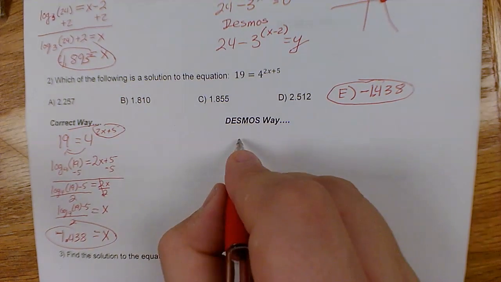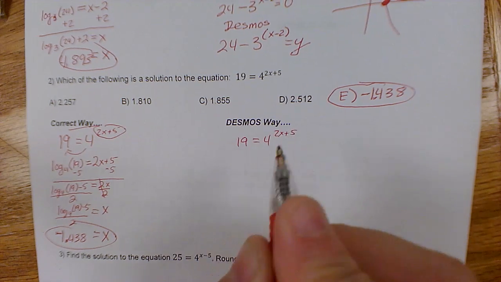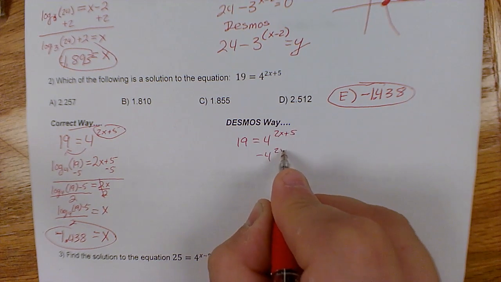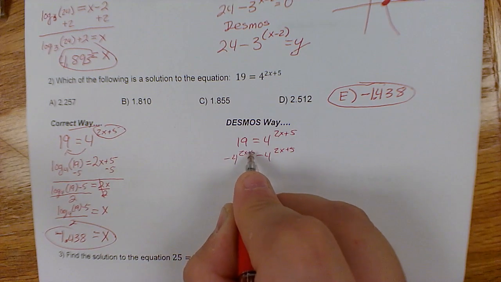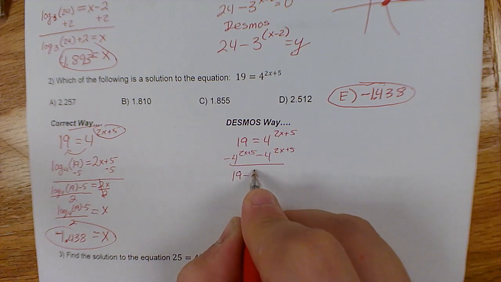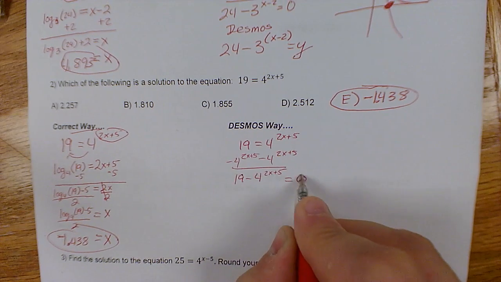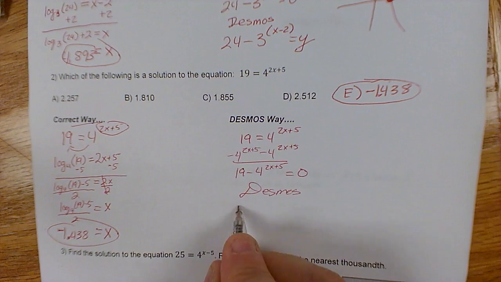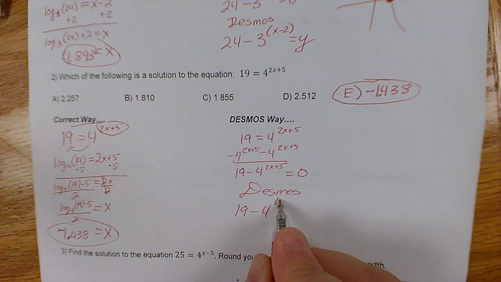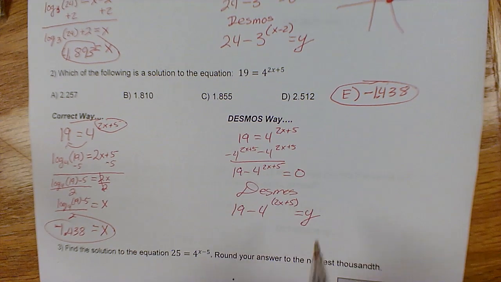Anyways, the Desmos way will have 19 is equal to 4 to the 2x plus 5. And then we'll subtract 4 to the 2x plus 5. And we have 19 minus 4 to the 2x plus 5 is equal to 0. But when you type it in good old Desmos, you have 19 minus 4 and in parentheses 2x plus 5 is equal to y.